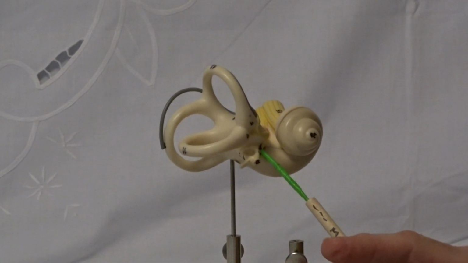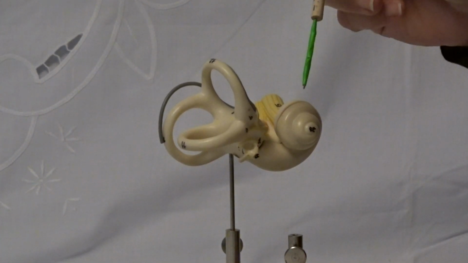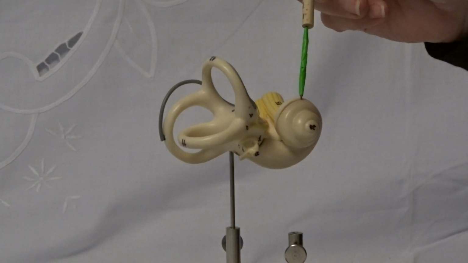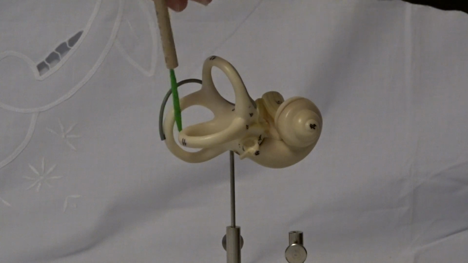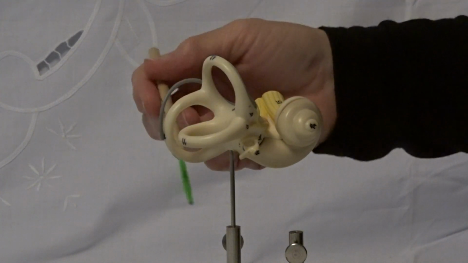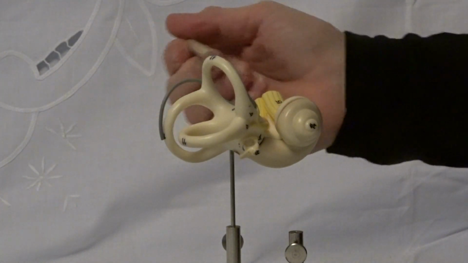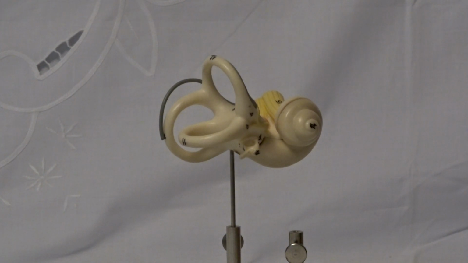And the other side is the vestibule. You've got a beautiful view of the cochlea. And you've got a really good view of the semicircular canals. And remember, that's all out of bone.